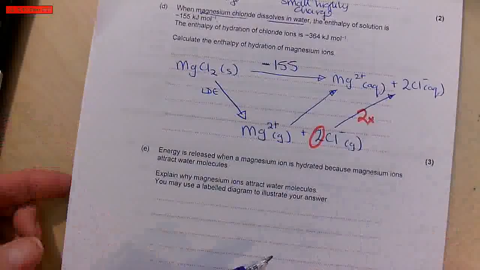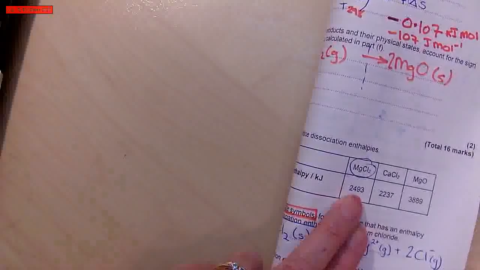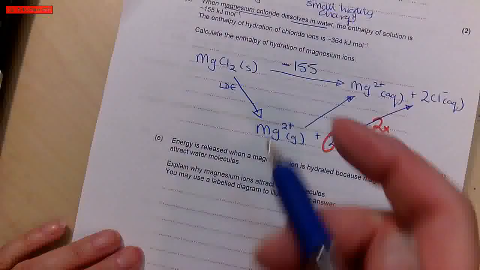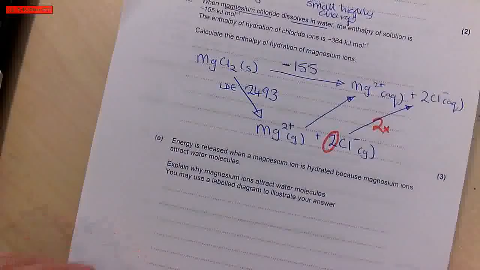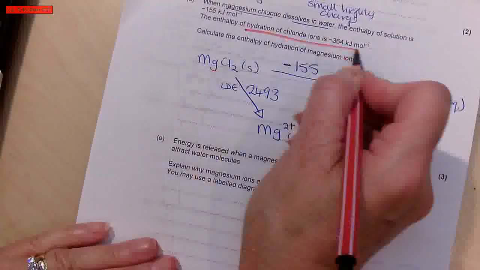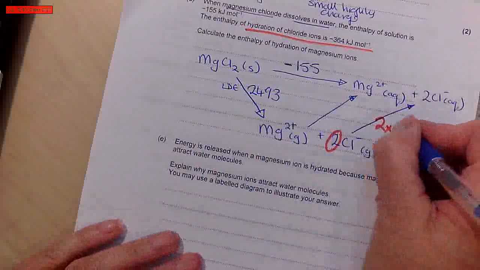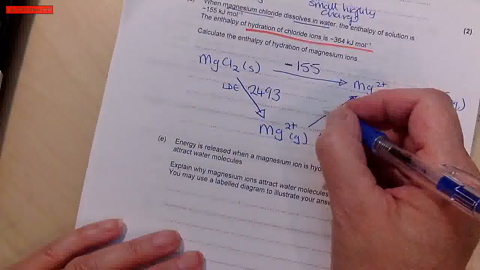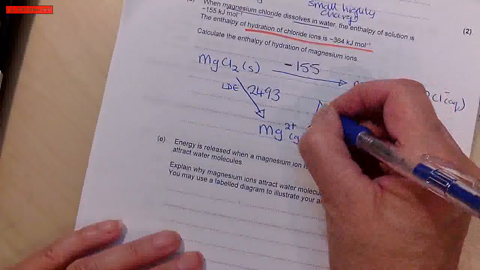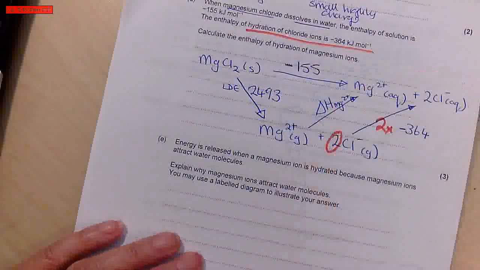So I'm going to quickly flick over and see what we've got. So the lattice dissociation enthalpy for magnesium chloride is 2493. It has given us the enthalpy of hydration for the chloride ions. Excellent. So that's 2 times minus 364. And it's asked us to calculate the enthalpy of hydration for the magnesium 2+ ions.